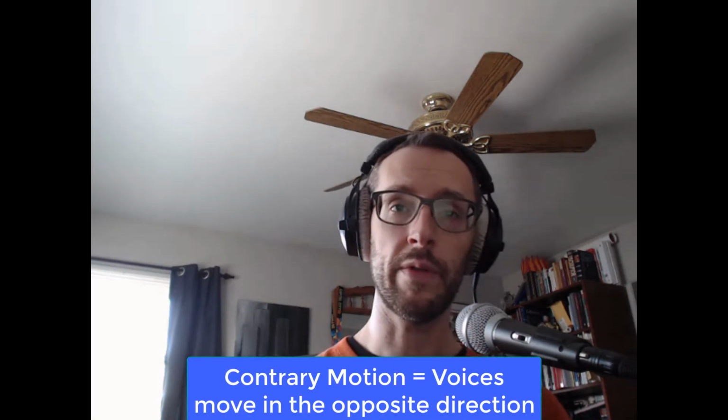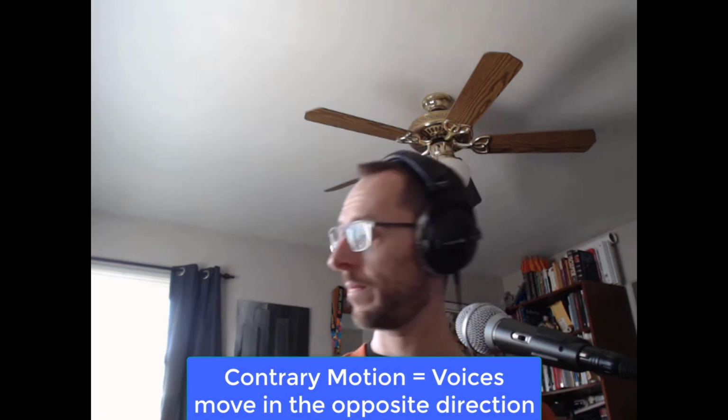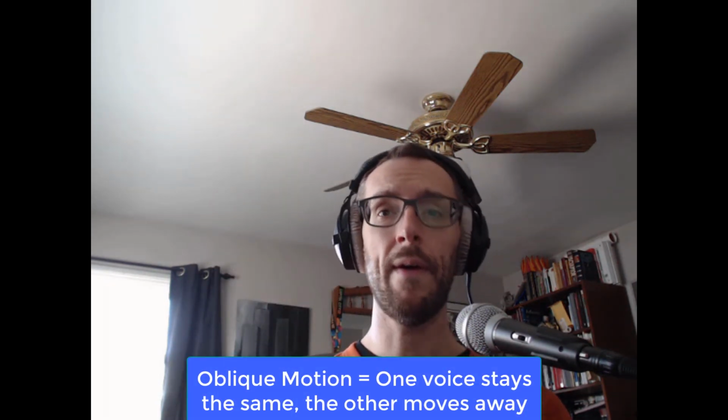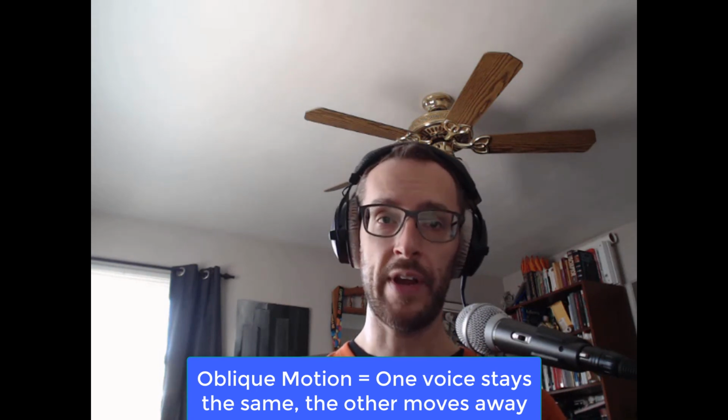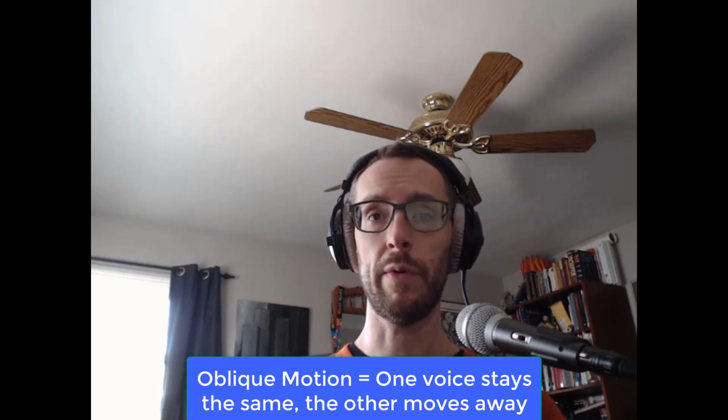Think of a sixth moving to a third. Contrary motion, where the voices move in opposite directions. And finally, oblique motion, where one voice stays on the same pitch and the other voice moves away from it.